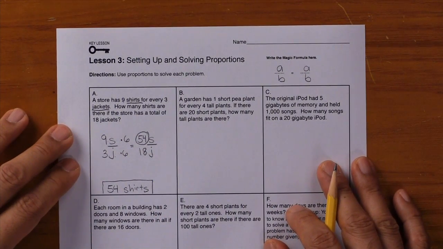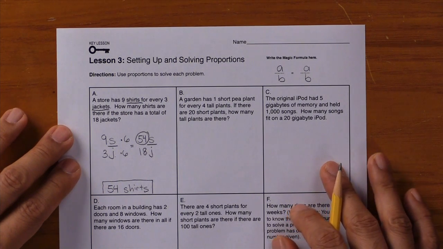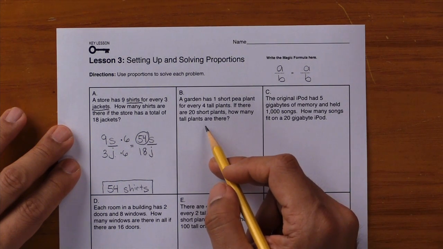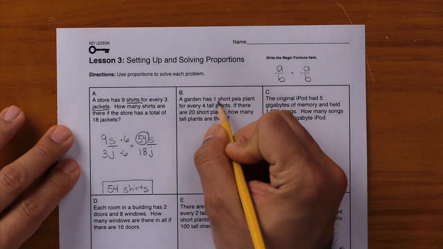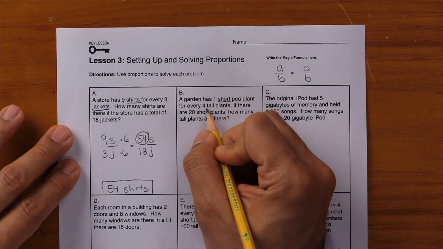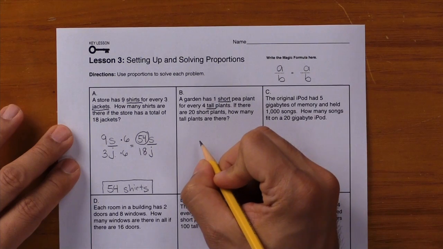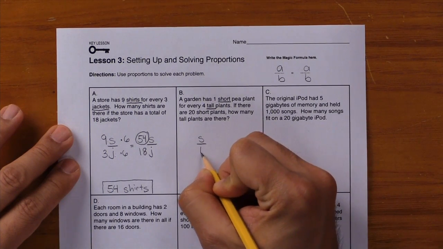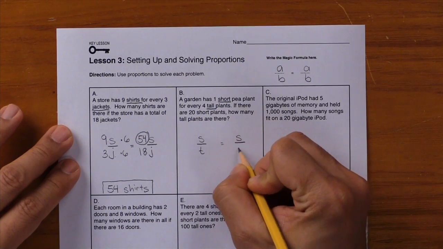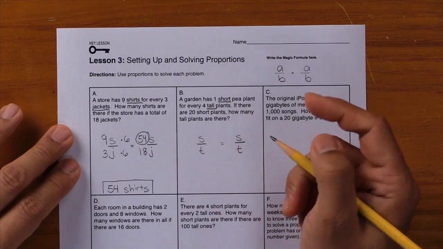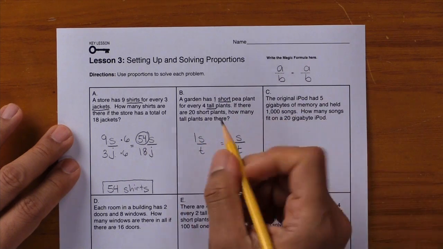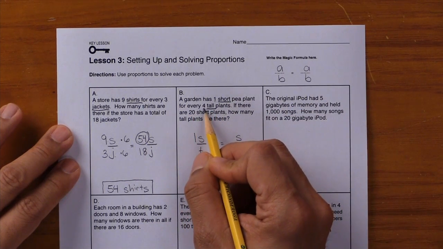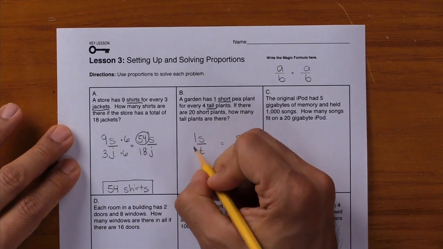Here, our garden has 1 short pea plant for every 4 tall plants. If there are 20 short plants, how many tall plants are there? And once again, we don't have A's and B's, but we do have S for short and T for tall. So my magic formula is S over T equals S over T. Remember to leave space in between. Take a look at the problem. 1 short pea plant, where does that 1 go? It goes with S for short. Write it down. For every 4 tall plants, where does the 4 go? It goes with T for tall. Write it down.